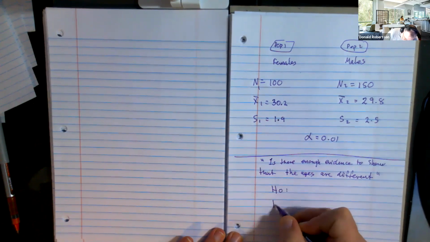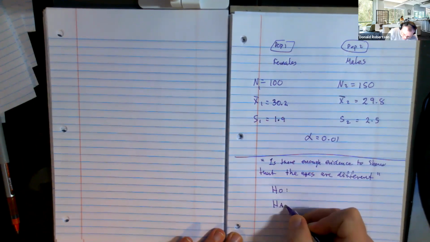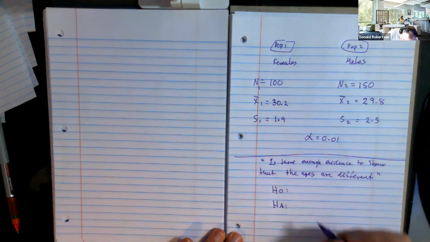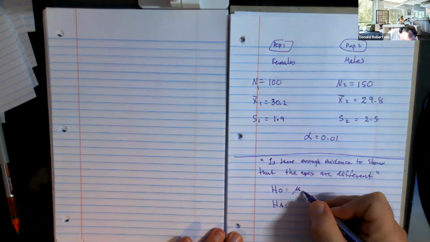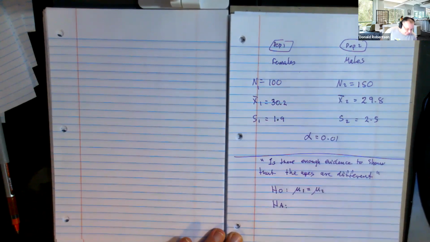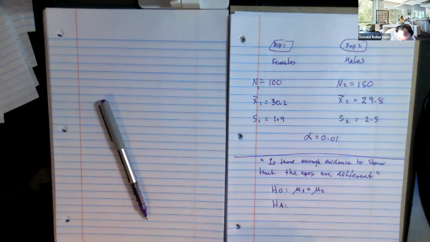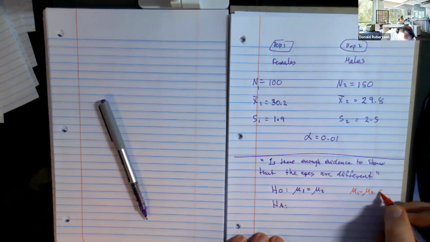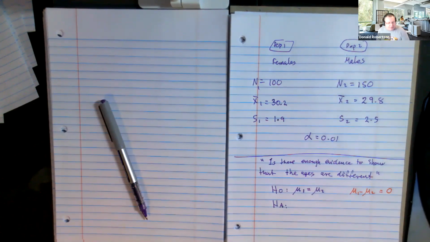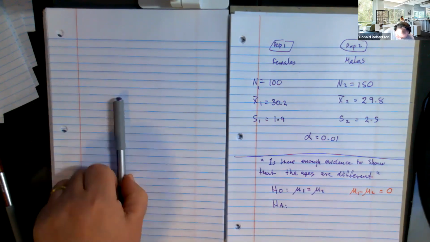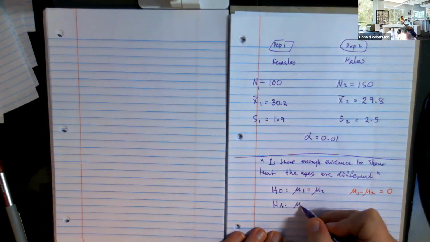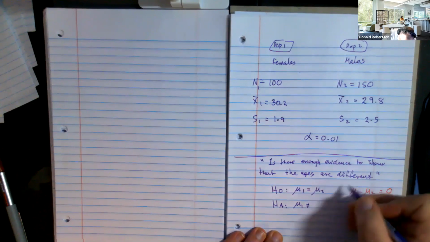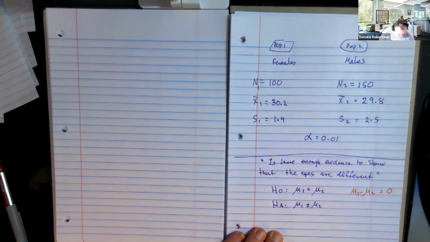Now, what will the null and alternate look like when you have two different populations? Well, you could have that, or I strongly suspect that SALT will say that, which is mathematically the same thing. And the thing we're trying to prove is that they're different, which is that.